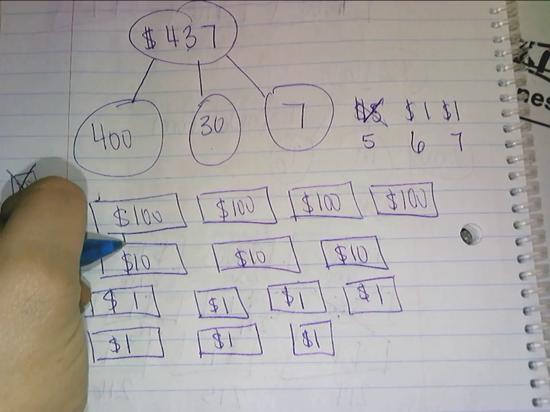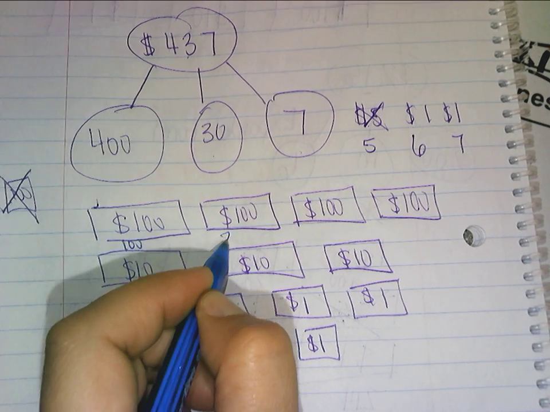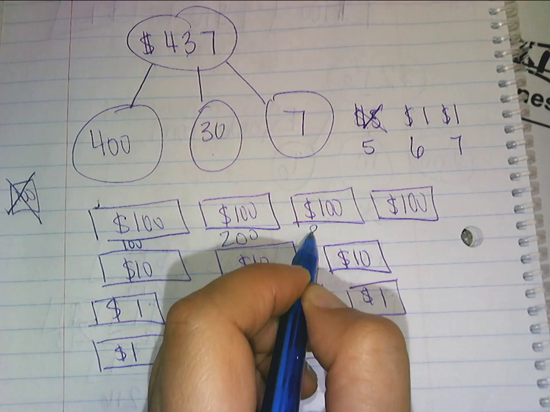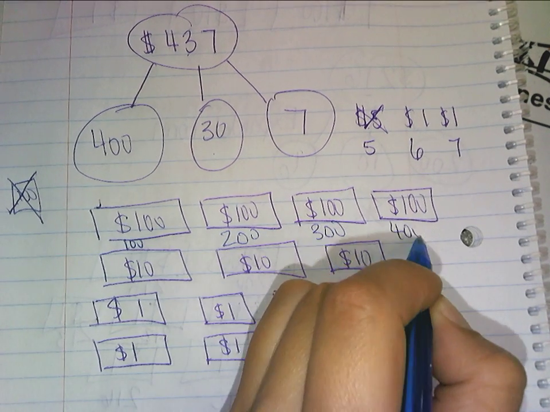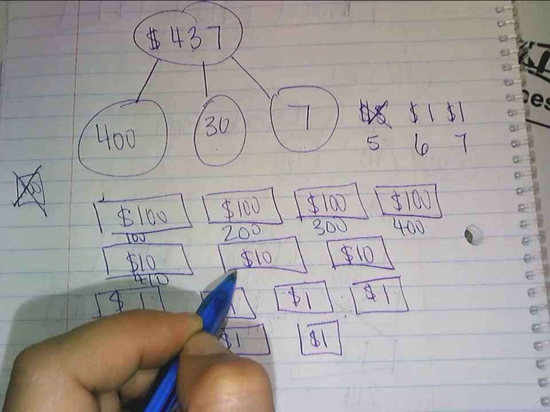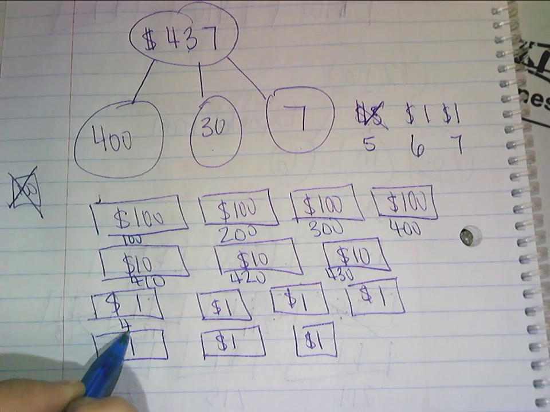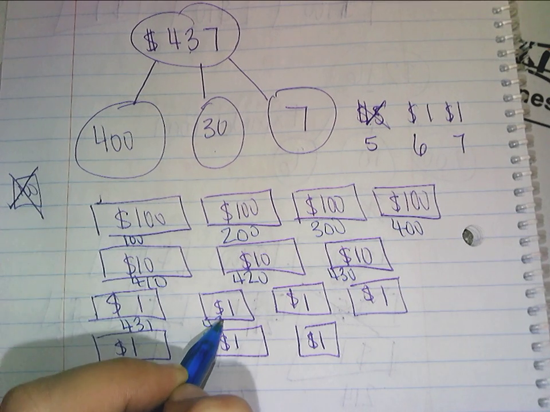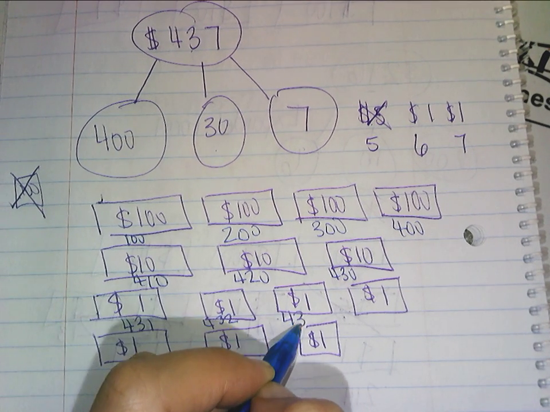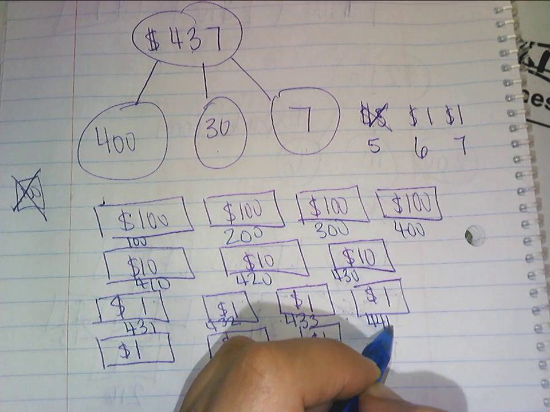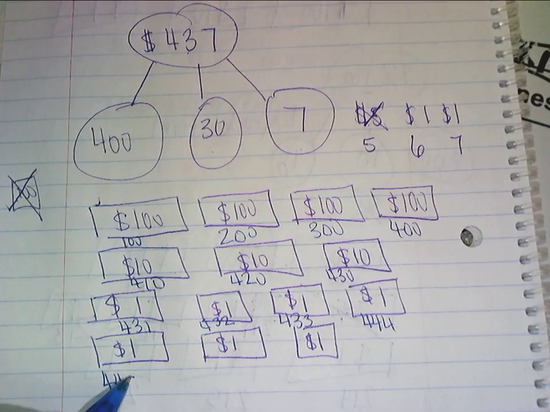Now let's check that value. We have 100, 200, 300, 400, 410, 420, 430, 431, 432, 433, 444, 445.